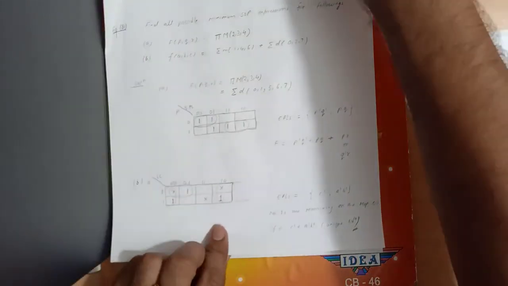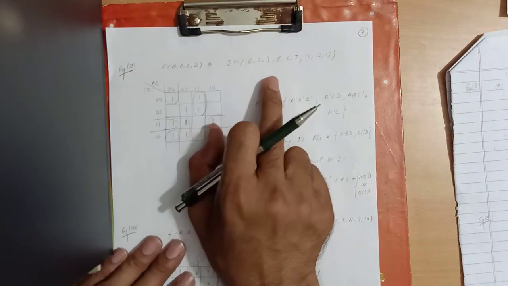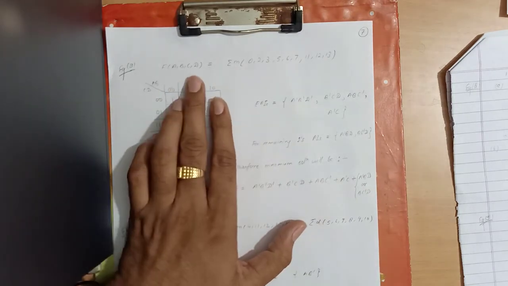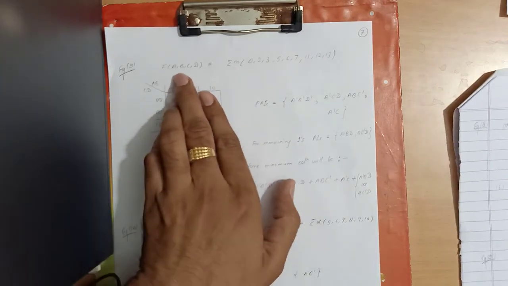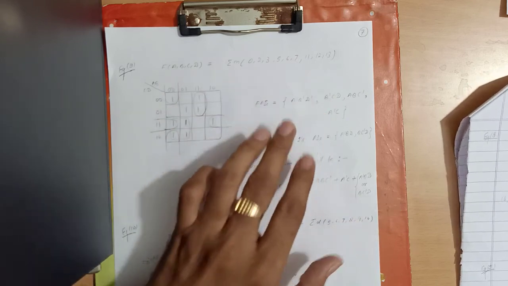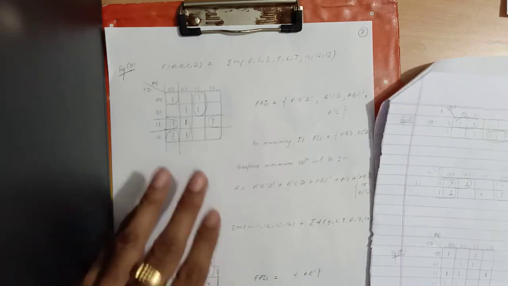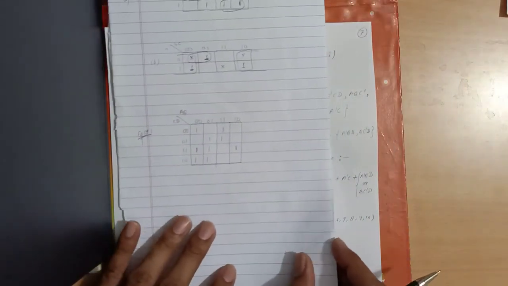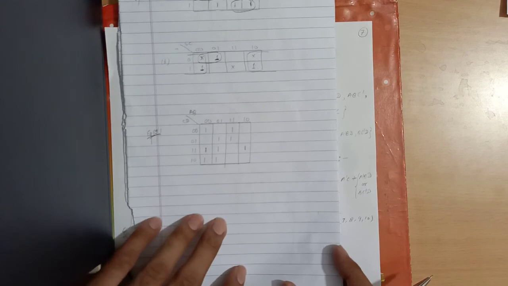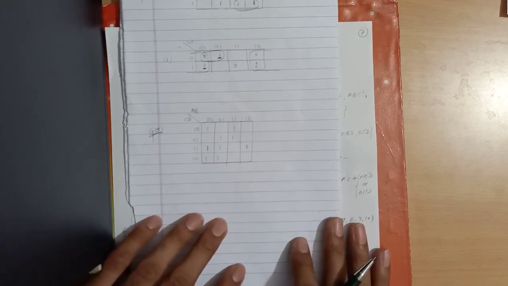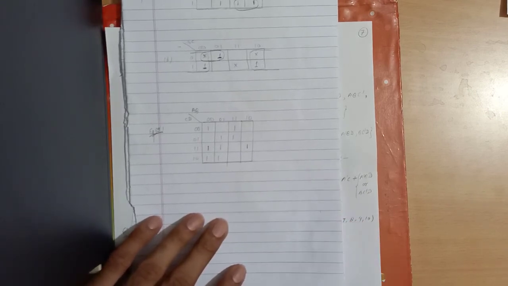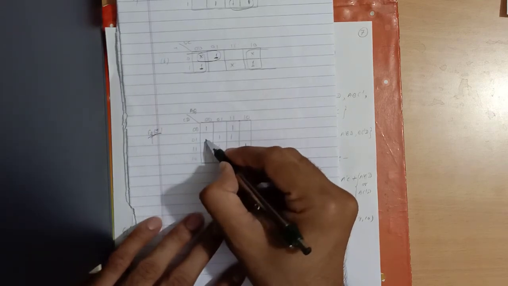Okay, so now we will look into an example which consists of 4 variables. So this is the given expression. We have to find the minimum expression based on our procedure. Okay, so I have redrawn this question here. We have to find the essential prime implicants firstly. So if we take this one, what are the neighbors?